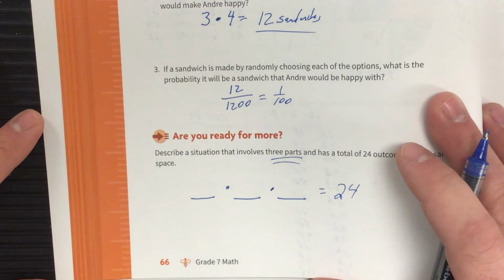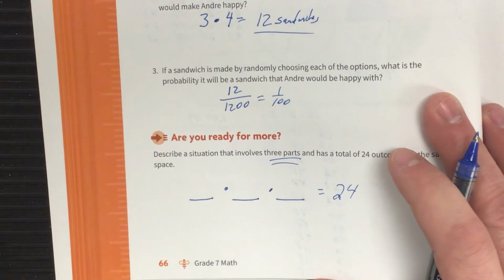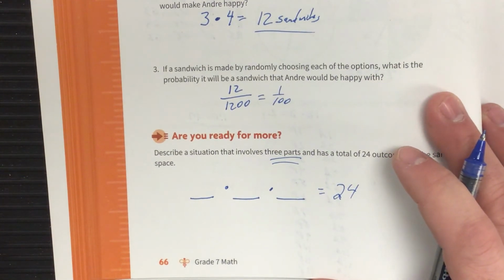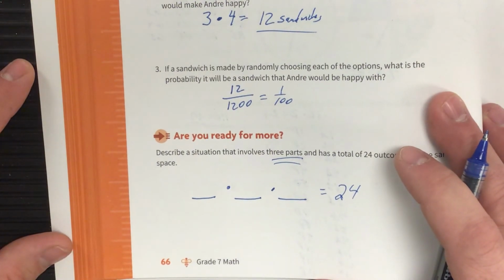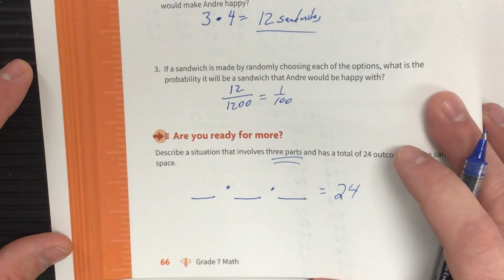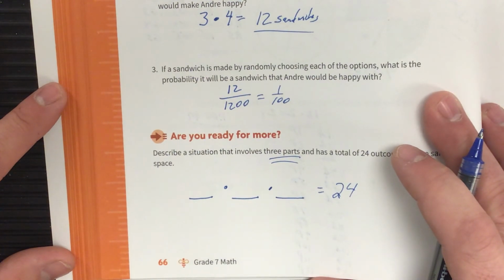Georgia, give me something that has 2 options. Anything. Give me something we could do that has 2 options. What do you mean, like sandwiches, like something like that? Sure. You could even do easier than sandwiches. You could do what?